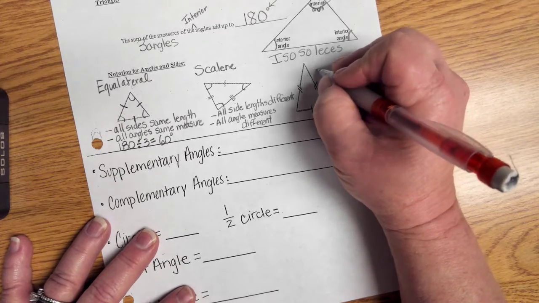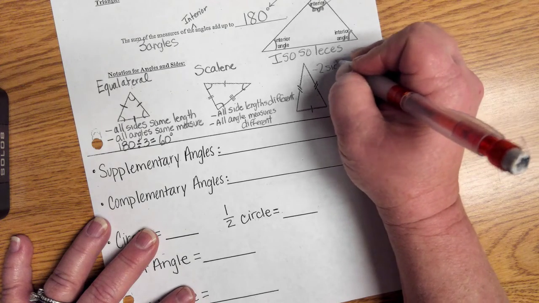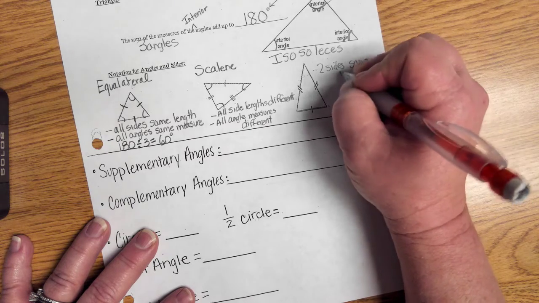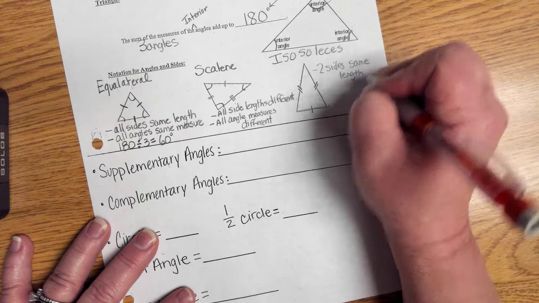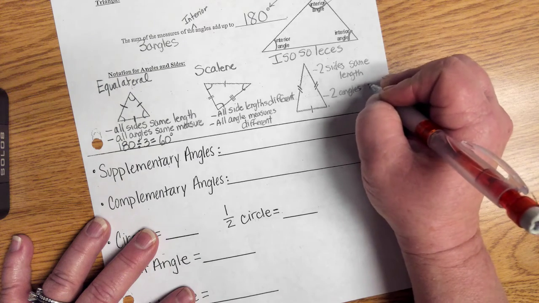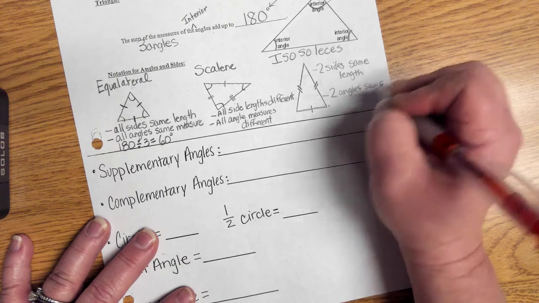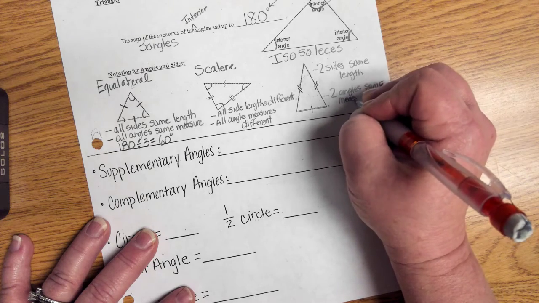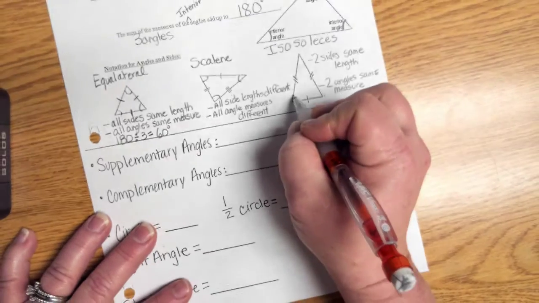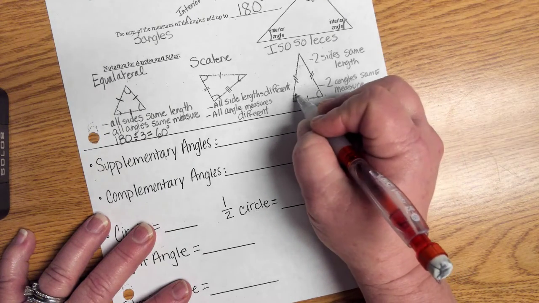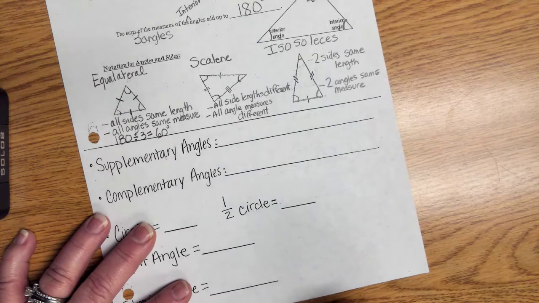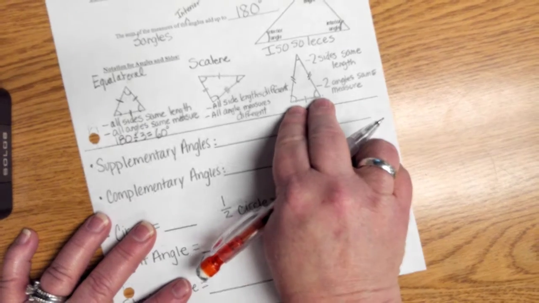You have two sides, same length, two angles, same measure. And the two angles that will be the same are the two right here. Okay? This one's going to be the different one up there. Okay? So these two are going to be the same.